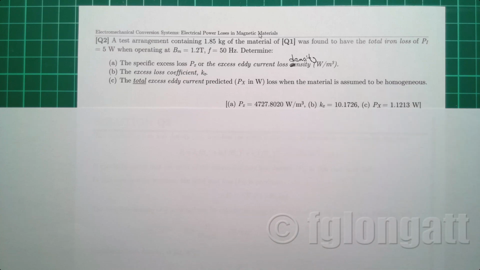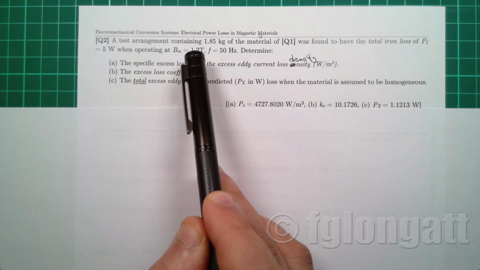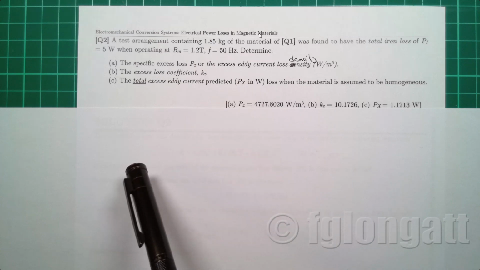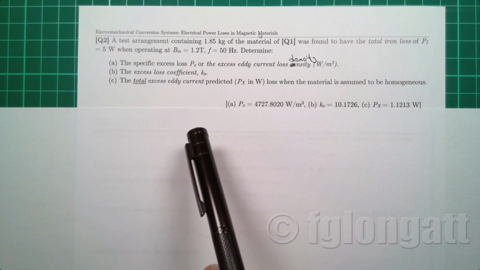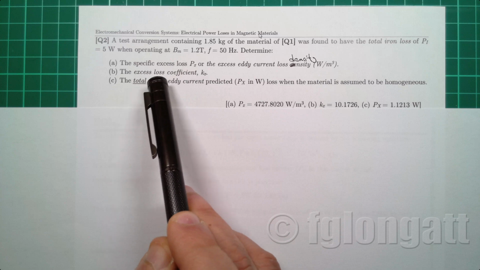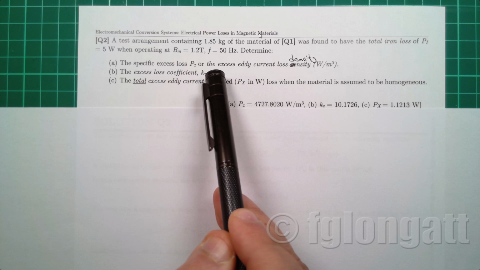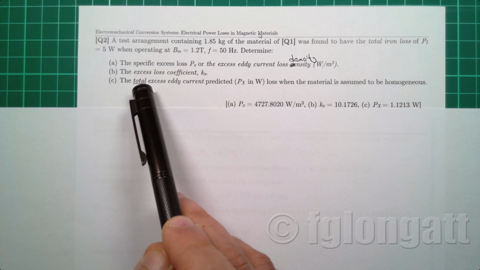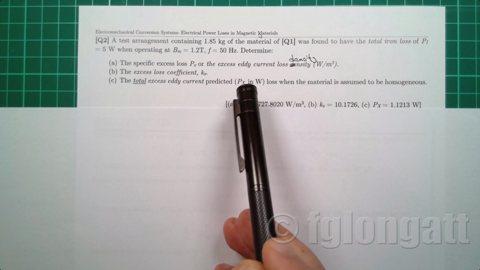Well, here we have 3 questions, and you must be careful because the first question is related with px, and remember in this case x is a lowercase letter, so we are talking about loss density in watts per cubic meter. And then we have the question related with the excess loss coefficient, in this case Kx. And finally we want the total excess eddy current loss predicted by Px.